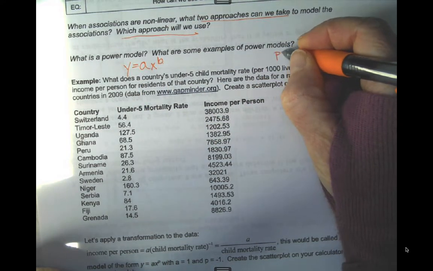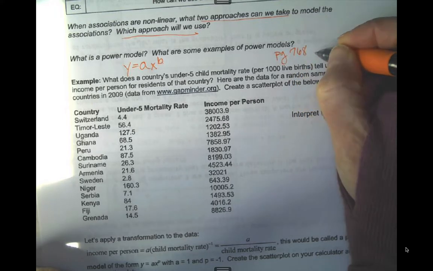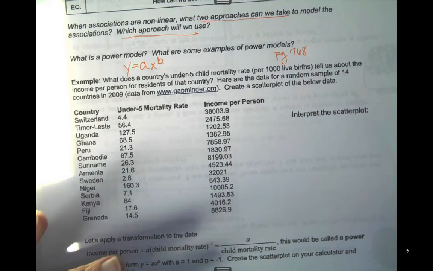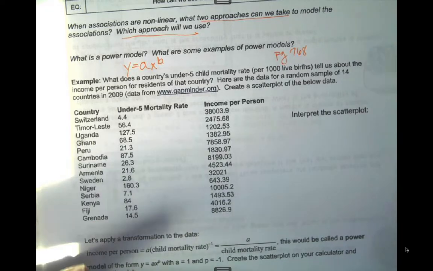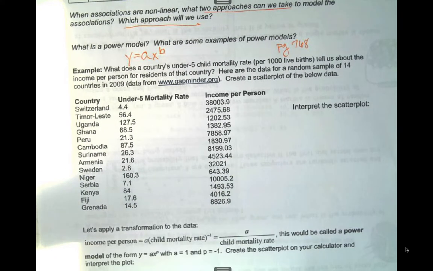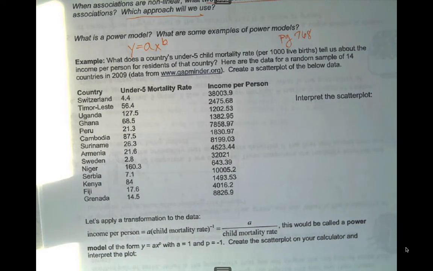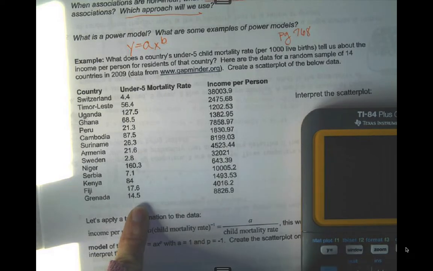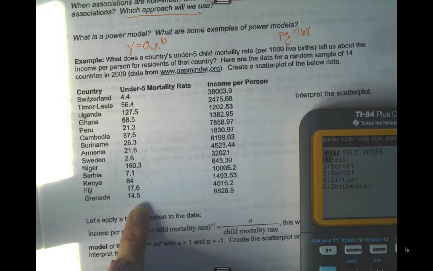There are some examples in your textbook on page 768. There's distance, time, period, intensities, those kinds of examples if you want. This example asks: what does a country's under 5 child mortality rate tell us about the income per person for residents of that country? Here are the data for a random sample of 14 countries in 2009. Create a scatter plot of the data below.